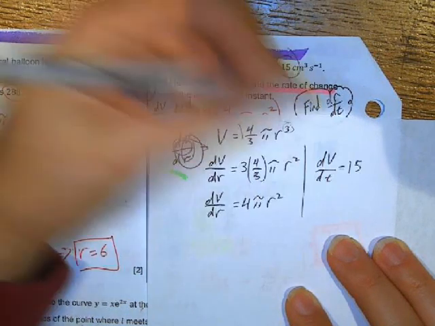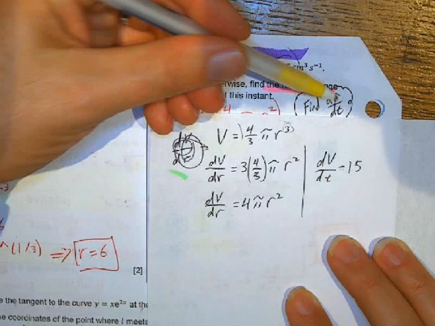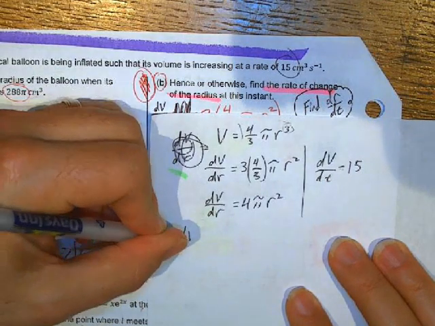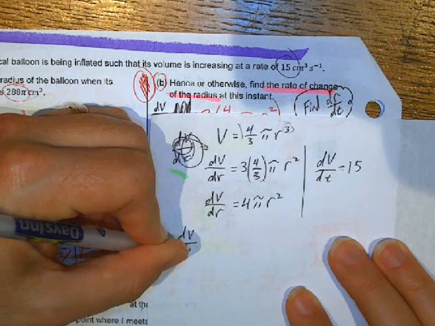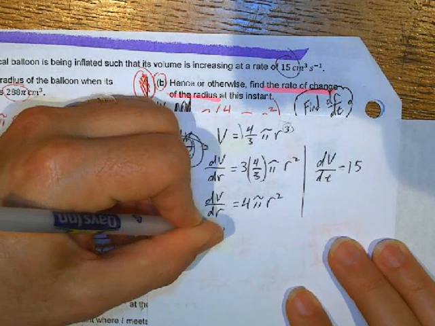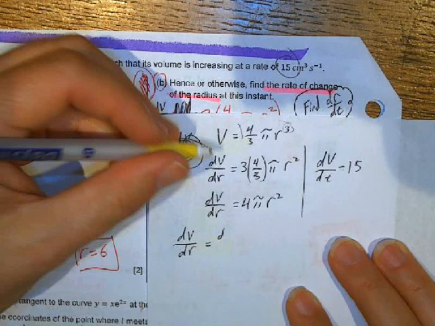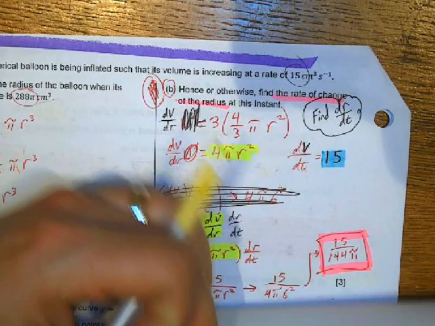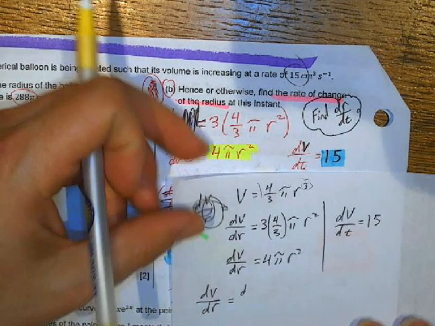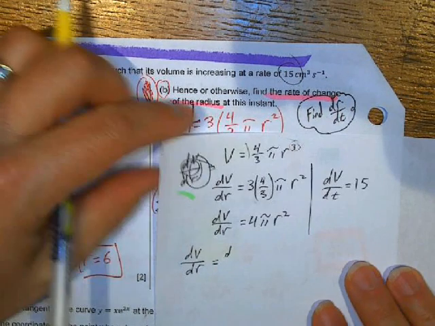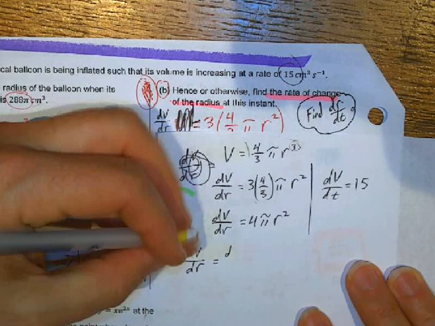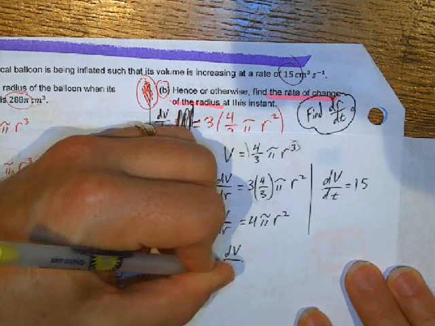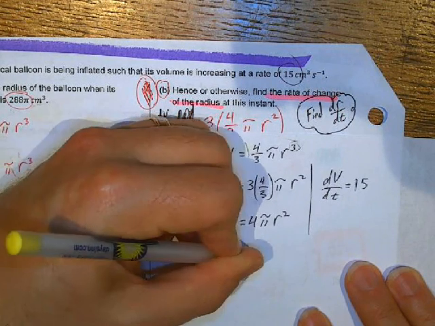But we're trying to find dr/dt. So dV/dt equals dV/dr times dr/dt.